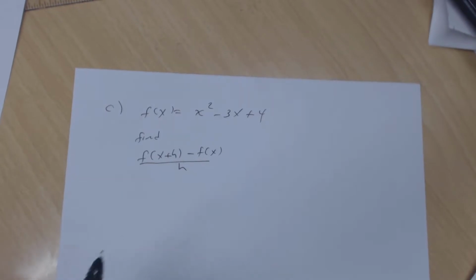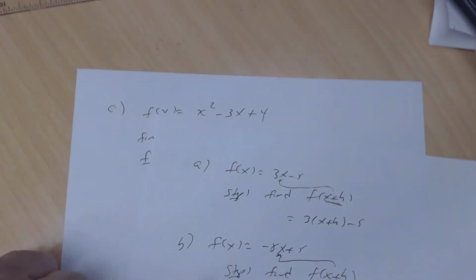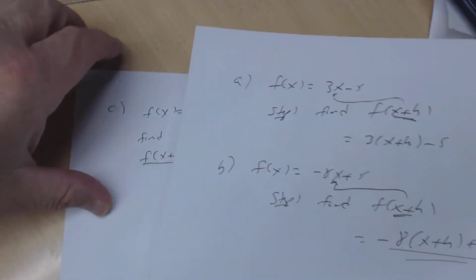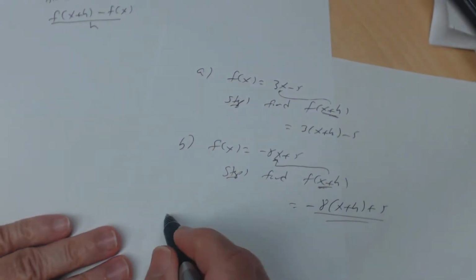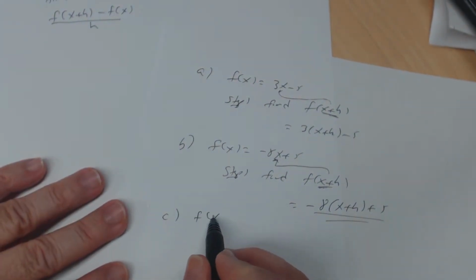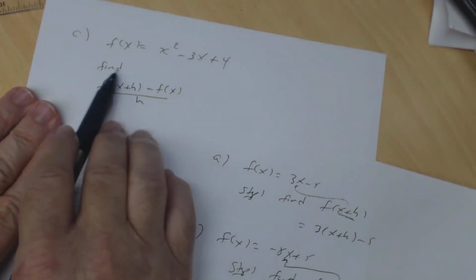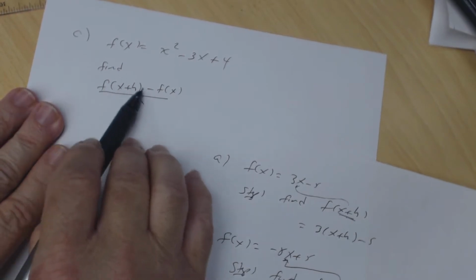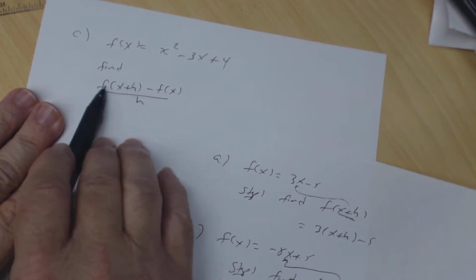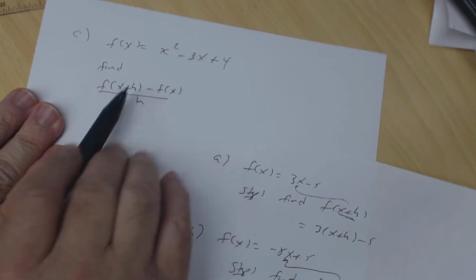Now this may be a good idea to go ahead and actually do step 1 on here. Do that step so you can do the work. So in other words, f of x is x squared minus 3x plus 4. And you've got to find this little part first. This is the hard part. Not the hard part, but that's the part that's going to take you the longest to do, because all the others just follow from here.